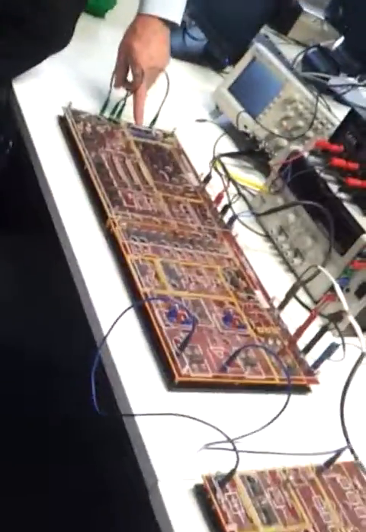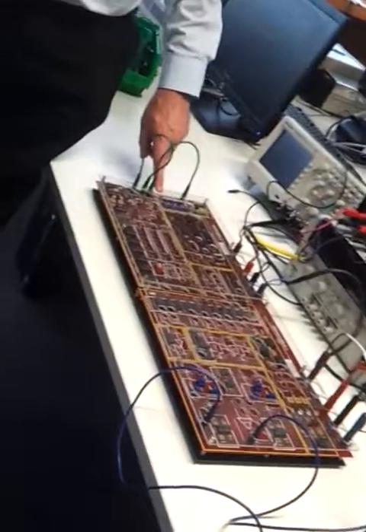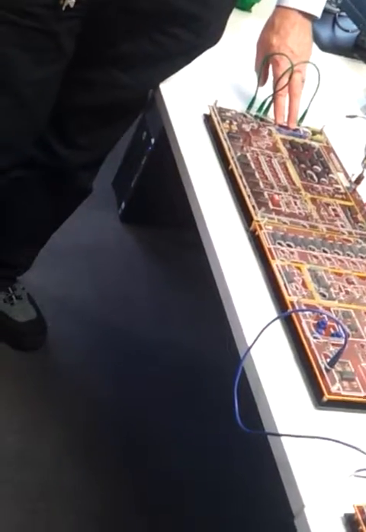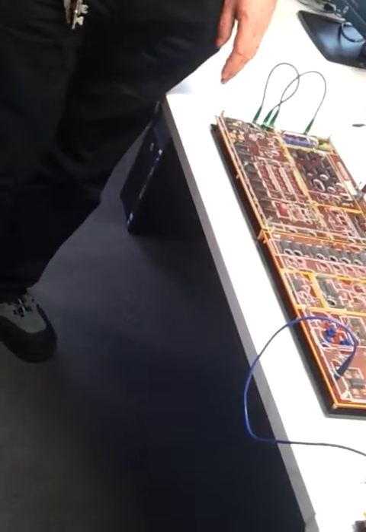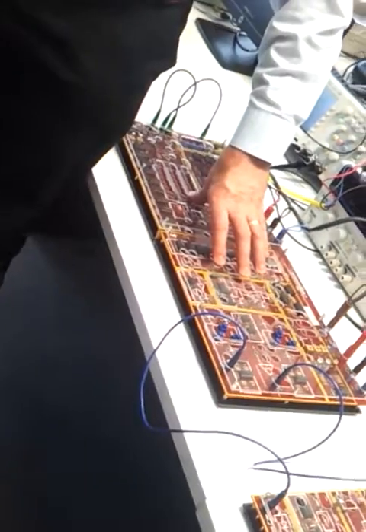We can generate some different signals on the board. We can generate DC levels, 2 different DC levels, and then 2 different sine waves, one at 1 kHz and one at 2 kHz, and you can set the amplitude of each one. And this is arranged so that these 2 boards simulate the transmitter, and those 2 boards simulate the receiver.